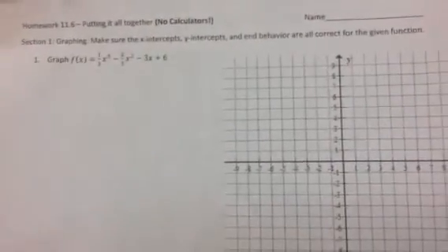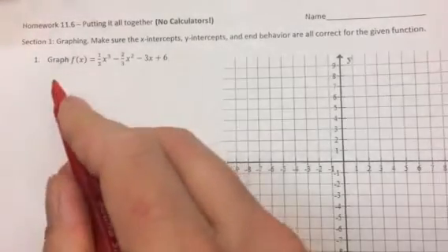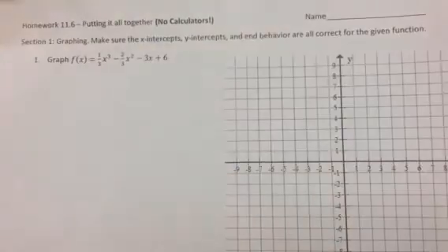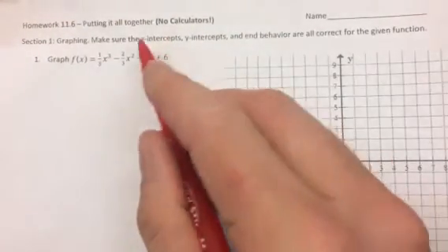All right, in homework 11.6, we were putting it all together. We'll go over a couple of these, make sure we know what's going on. The first thing we need to be able to do is graph polynomials. And our first step in graphing them is to make sure we know what the different things we need to get right are.